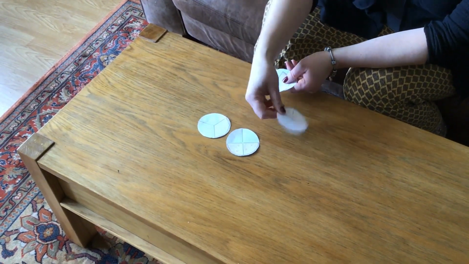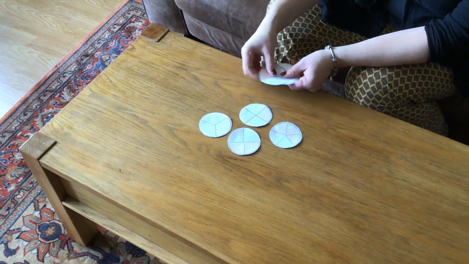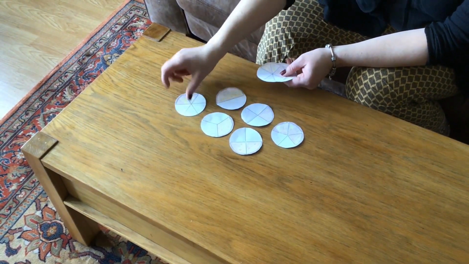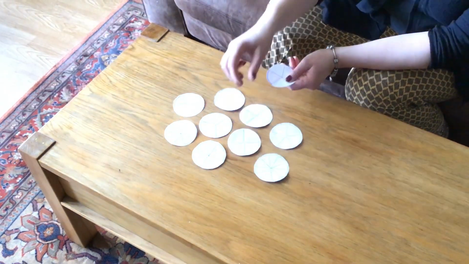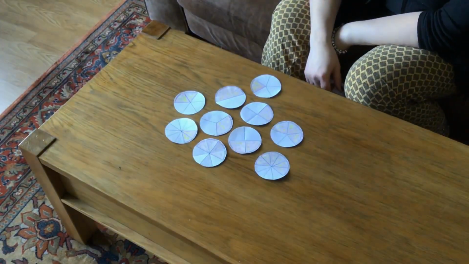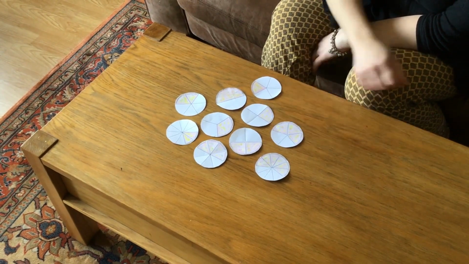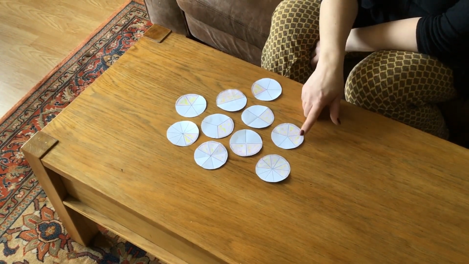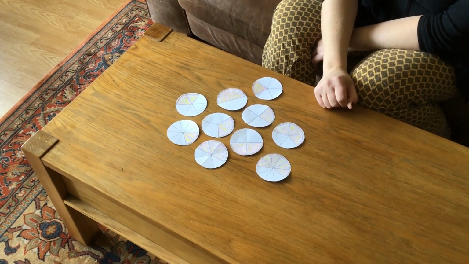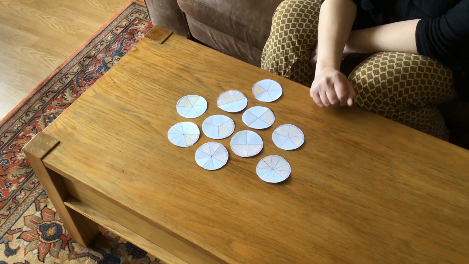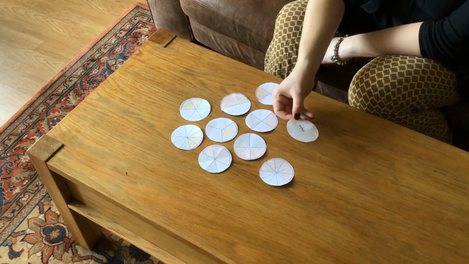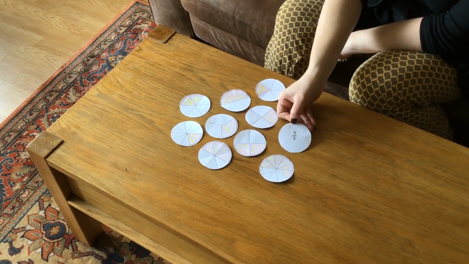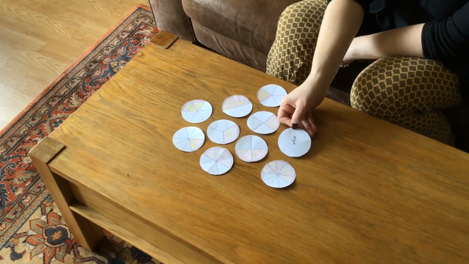You can see that I'm putting various different pizzas down, and they have been shaded to show different amounts of pizzas left. You need to do the same at home. So here on the front, you can see that there are 3 pieces of pizza shaded on this one out of 5. So this fraction is 3/5. And so what I have done is write that on the back of the pizza too.